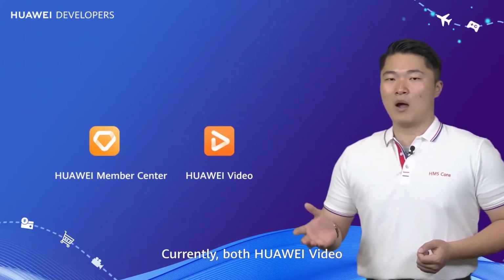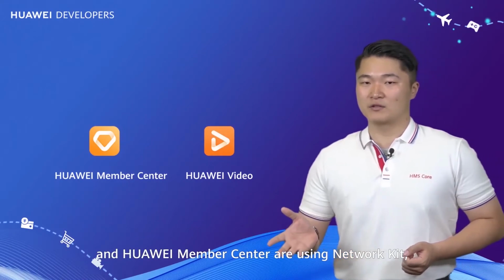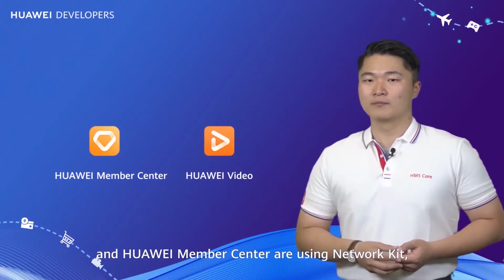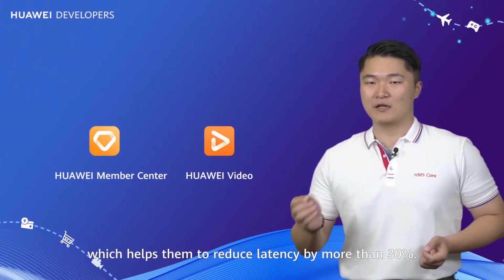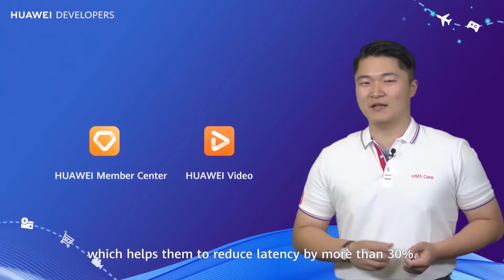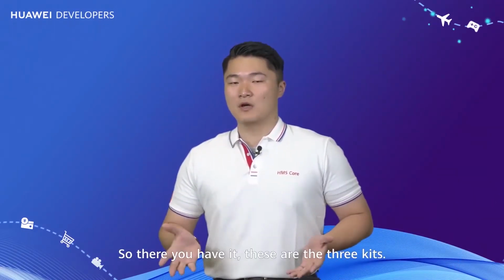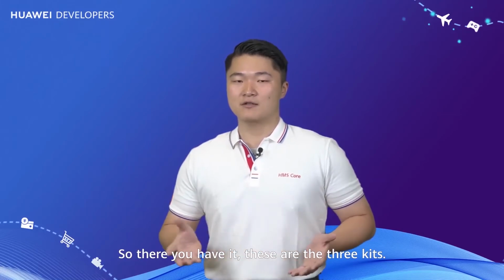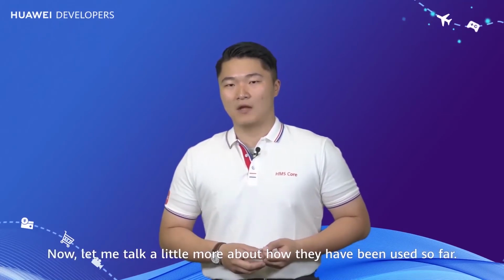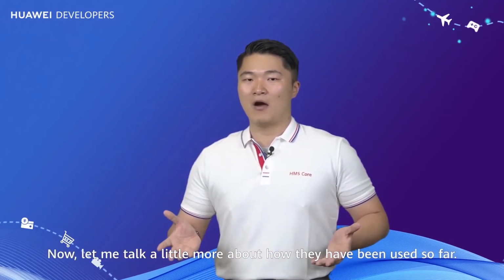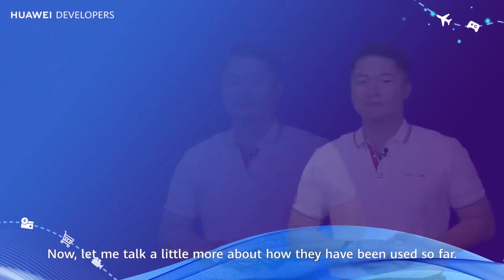Currently, both Huawei Video and Huawei Member Center are using Network Kit, which helps them to reduce latency by more than 30%. So, there you have it. These are the three kits. Now, let me talk a little more about how they have been used so far.